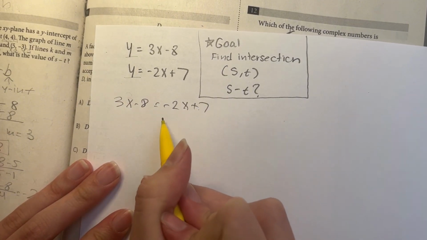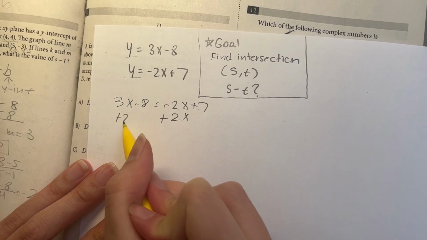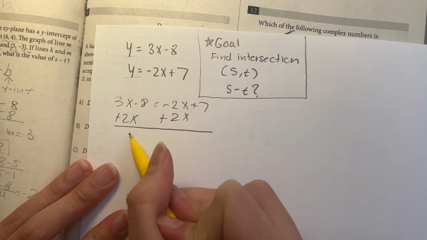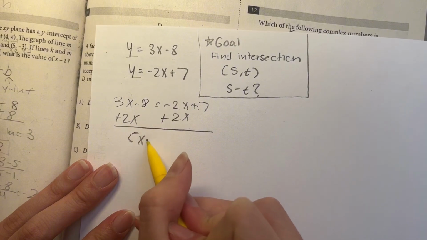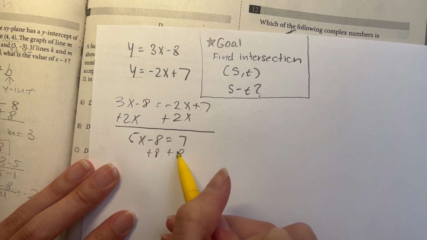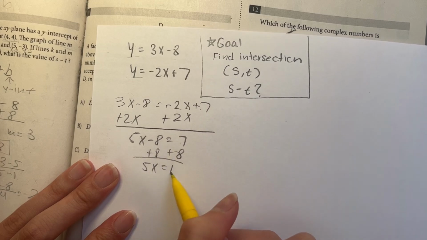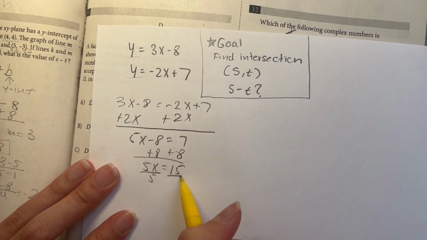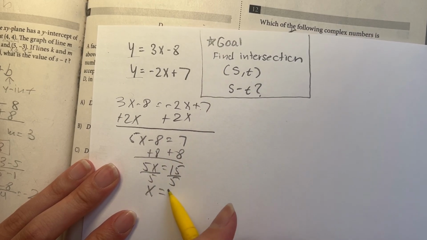So let's solve for x from here. I could add 2x on both sides. I'm going to get x on one side and the numbers on the other side. So 5x minus 8 is equal to 7. And then now I add 8 on both sides, giving me 5x is equal to 15. To get x alone, I divide both sides by 5, giving me x is equal to 3.